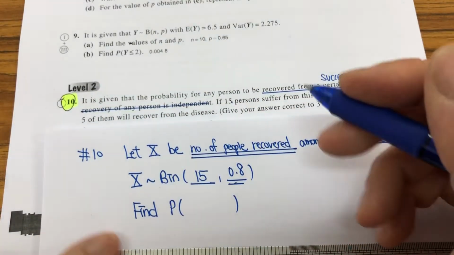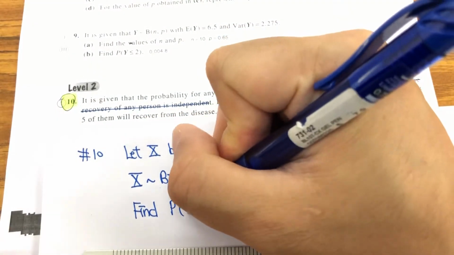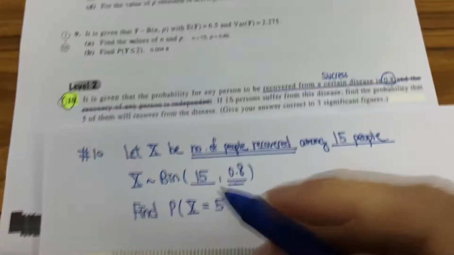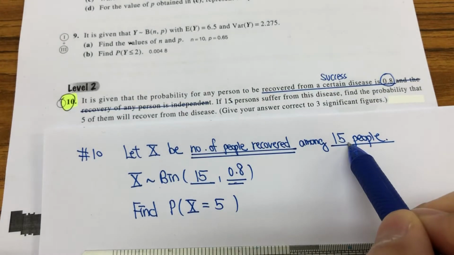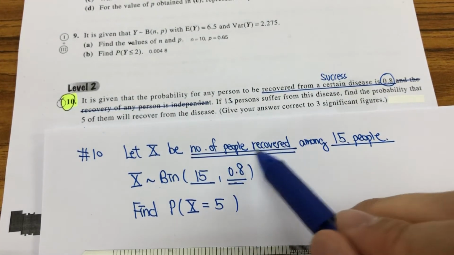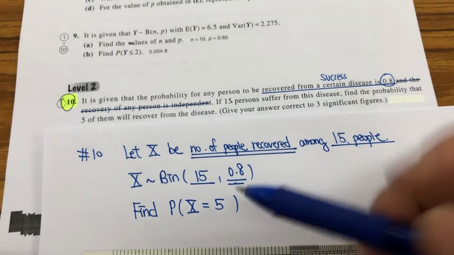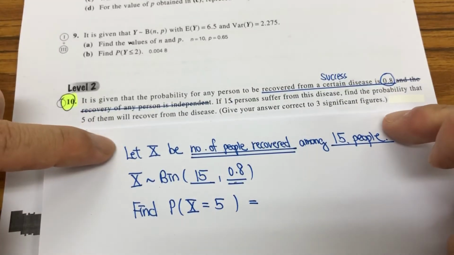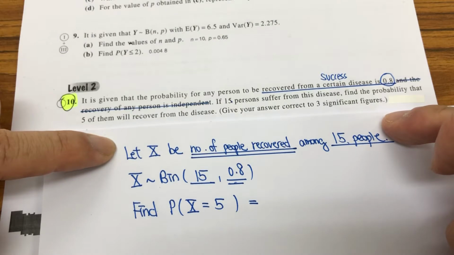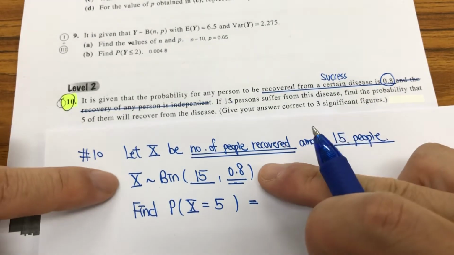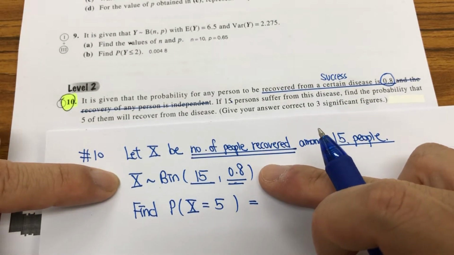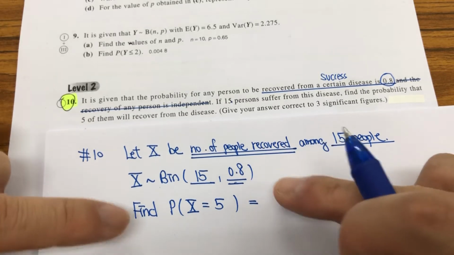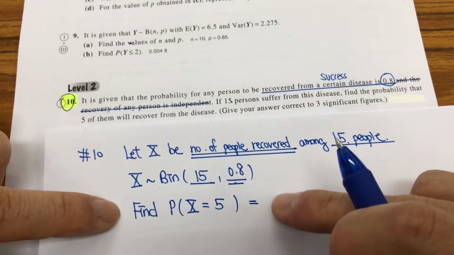We want X equal to 5. Amongst these 15 people, we want 5 people recovered. What is that probability? Okay, so first step, define X, the random variable. The second step, tell people what kind of distribution it follows. And then finally, what are we looking for?